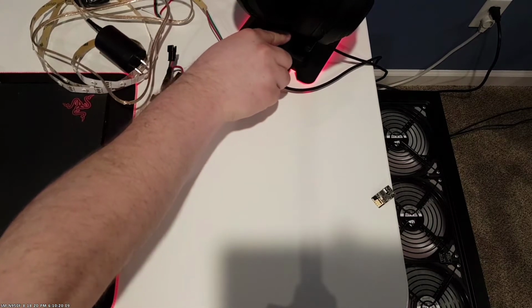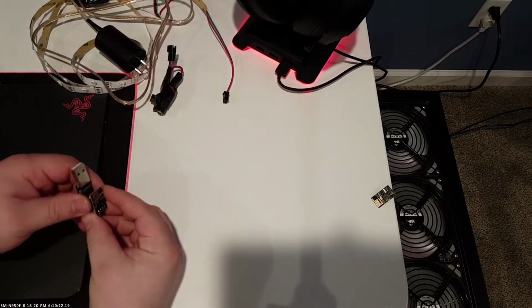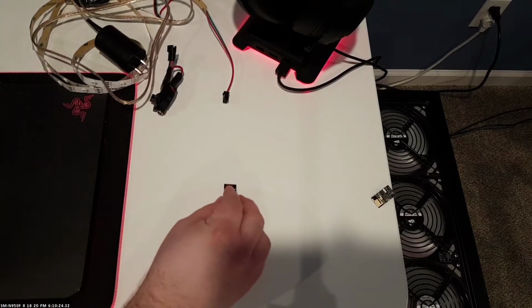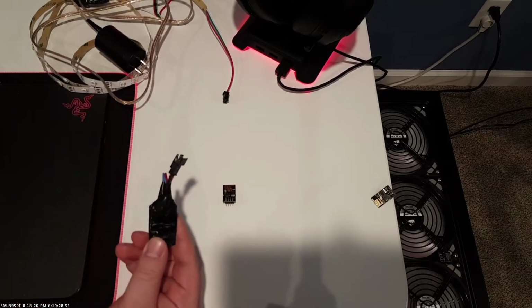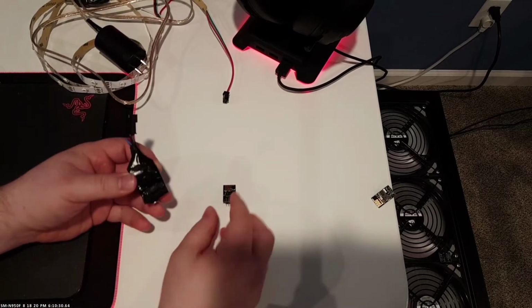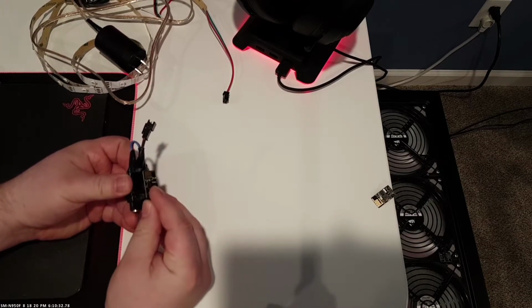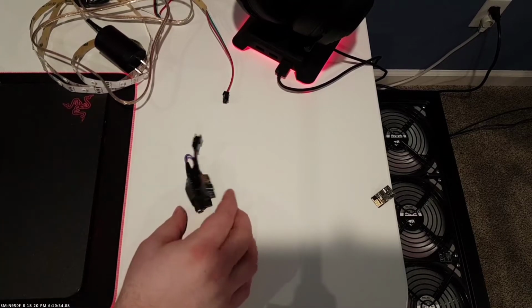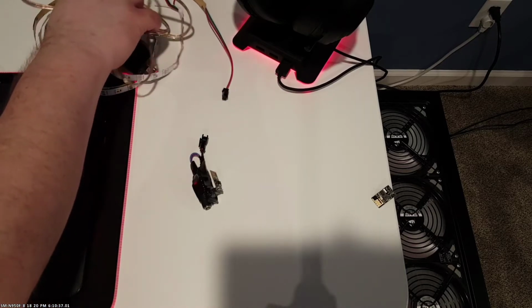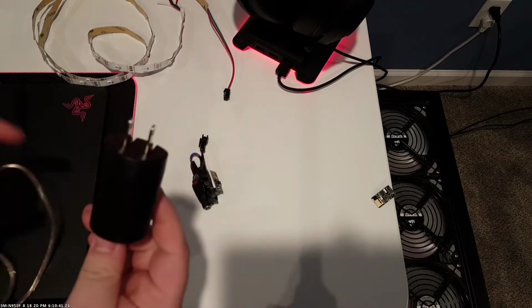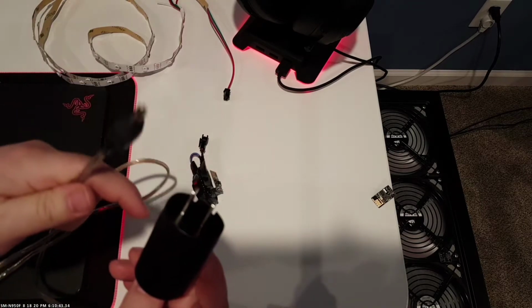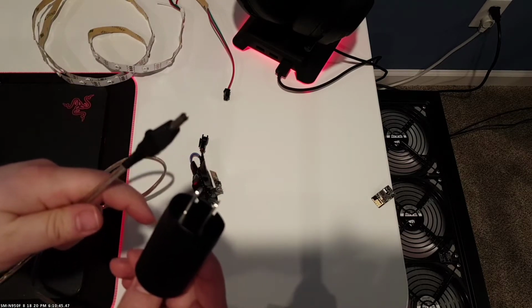So I'm going to unplug that and then disconnect the module. And so I've already mentioned that I made this breakout to connect the LEDs. So we'll connect this to the breakout. And then this is just a tablet charger, 2-amp tablet charger with a barrel jack at the other end, so it's 5 volts.